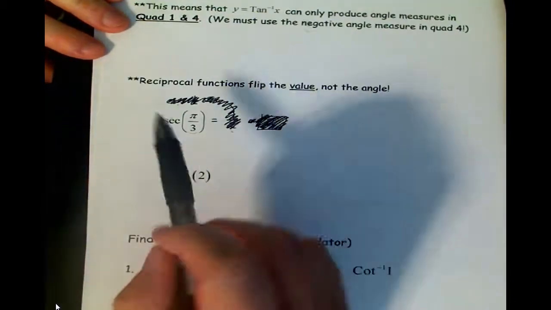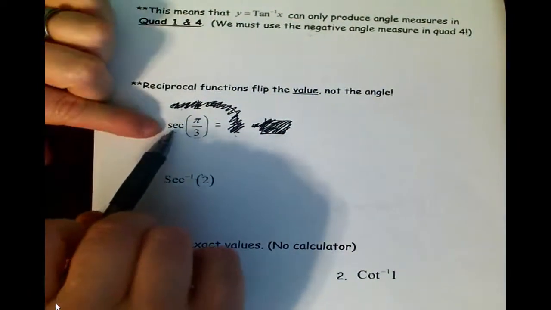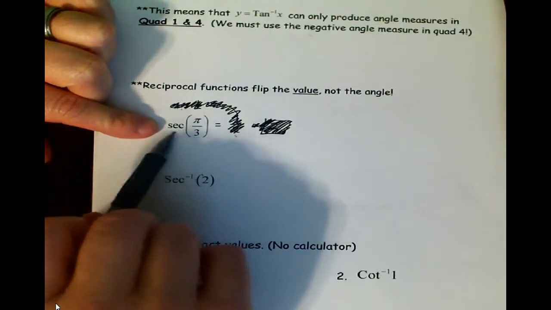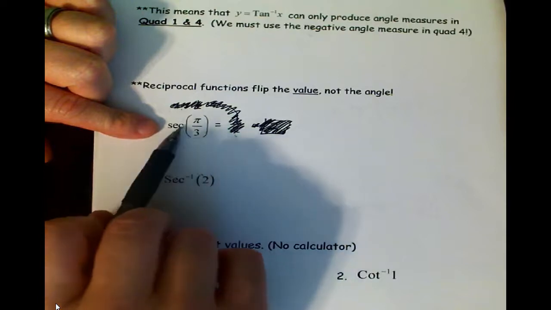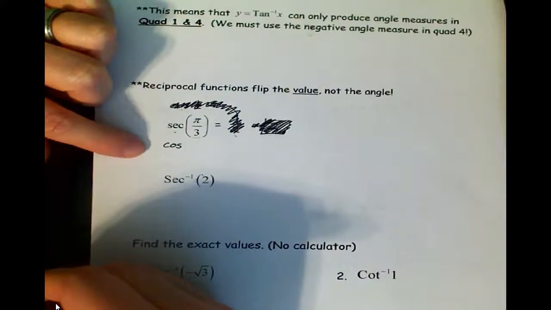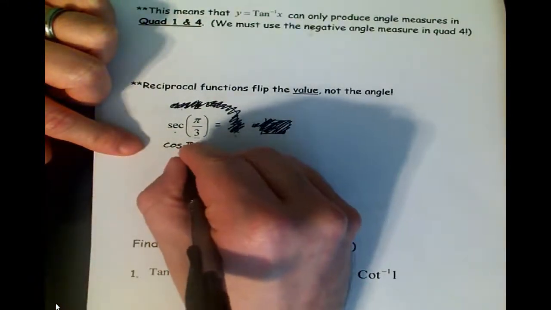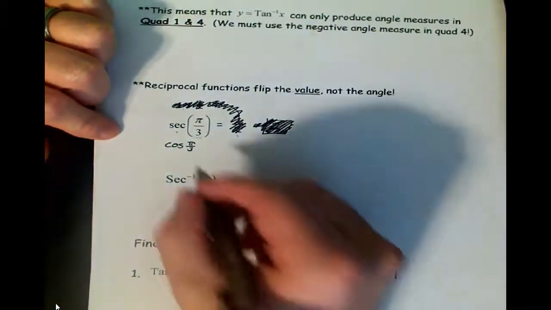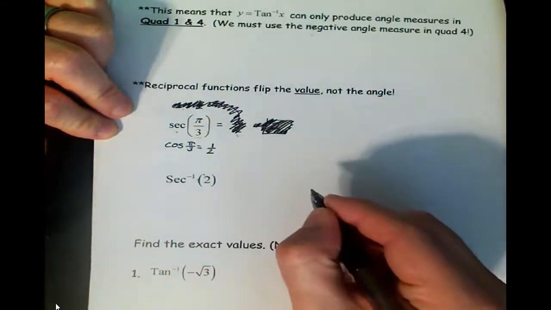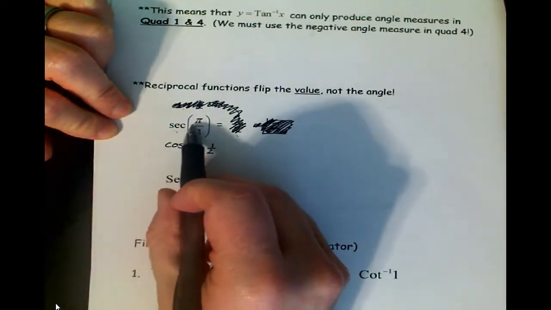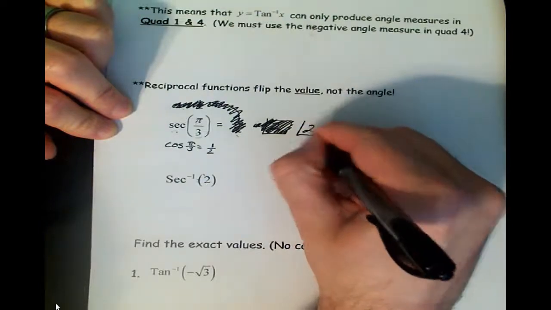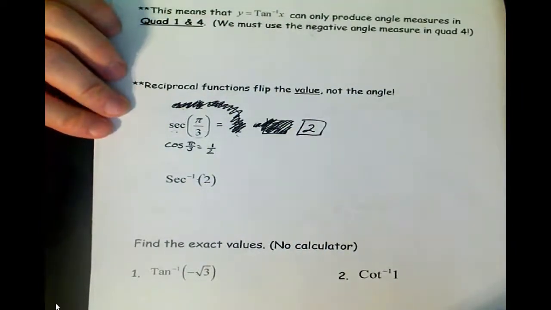So anyways, same kind of thing is going to happen. Secant of pi over 3. Now, this is a regular function, so I'm looking for a value. Secant is the flip of cosine, right? So I'm looking for cosine at pi over 3, and then I'm just going to flip the value over. Cosine at pi over 3 is 1/2, right? So secant at pi over 3 is 2. Really simple.